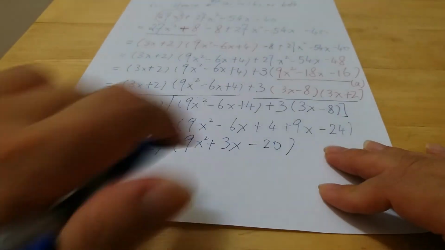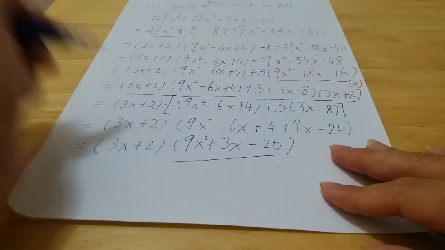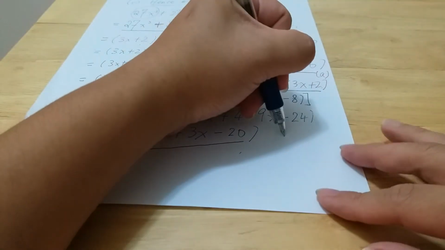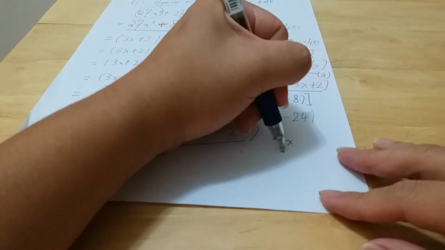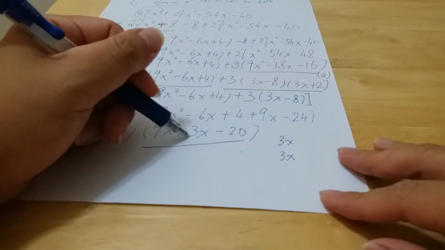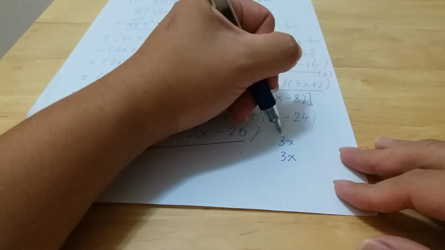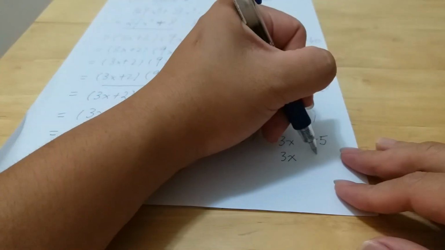Okay, luckily, can we factorize this? The answer is yes. Okay, how can we factorize it? Let's have a rough version here. We will try 3x, because we only have 3. That means something will minus 1. So this is plus 5 and negative 4.